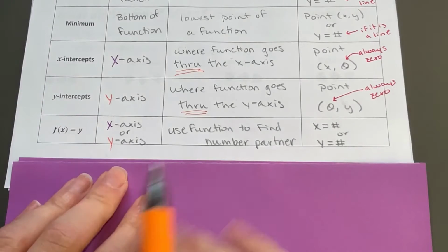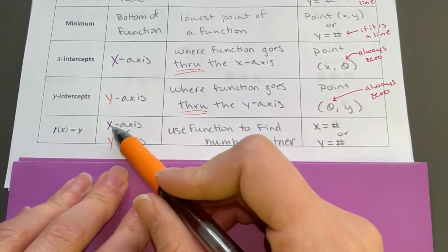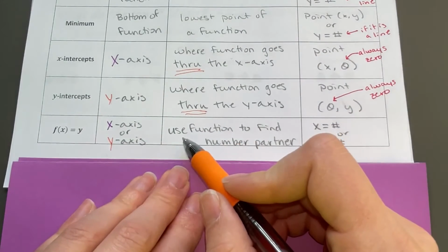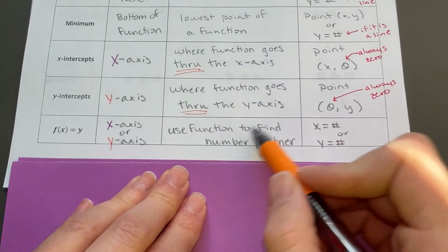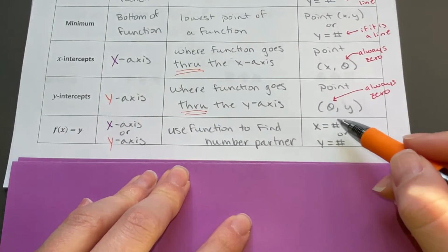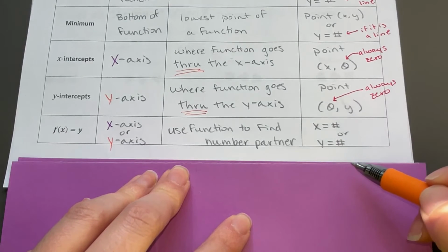And then lastly, we have f of x equals y. We're going to see stuff like this. So we're looking either at the x-axis or the y-axis. So basically, we're going to use that function that's drawn to find the number partner on the graph. So you can either write it as x equals the number or y equals the number. It depends on what you are looking for.